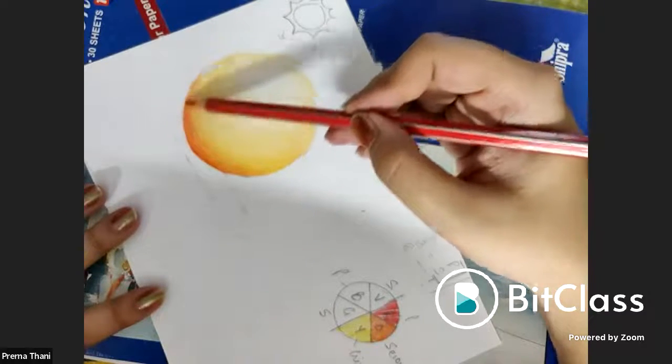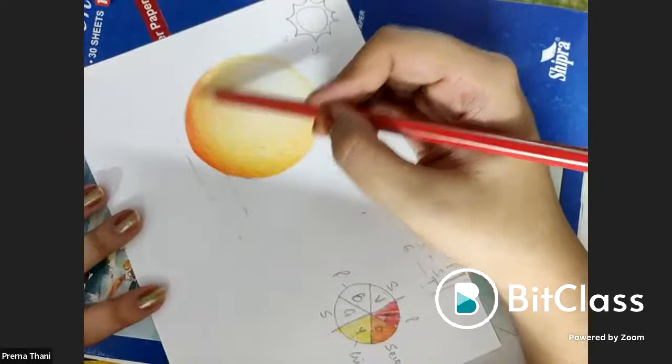Using two, three or more colors gives life to your objects.